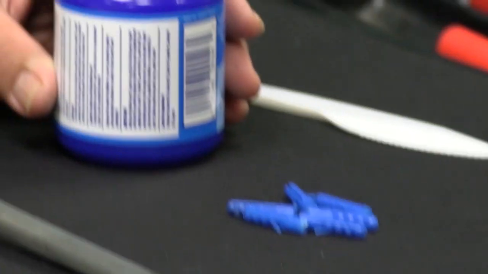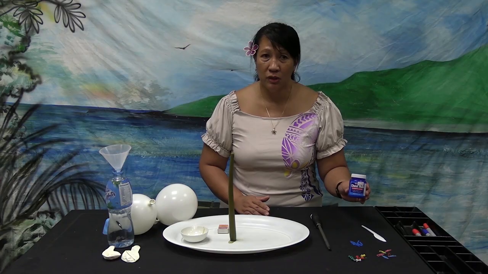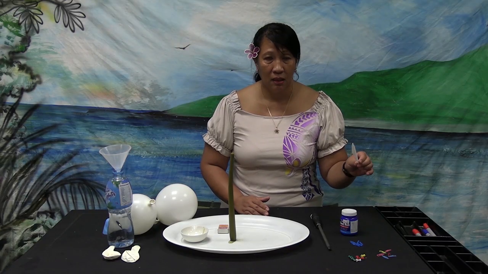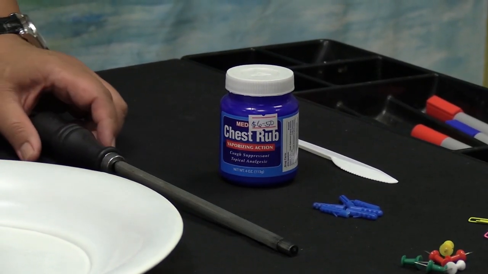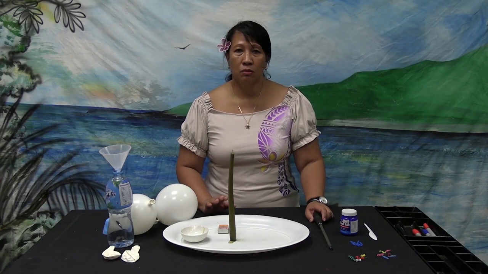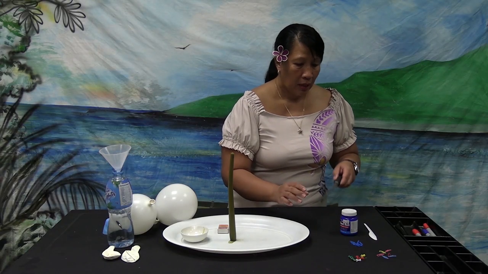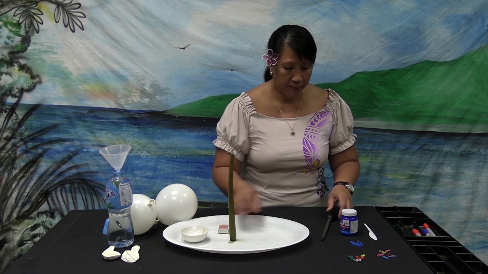You can use Vaseline. For me today, I improvise and I'm using the vapor rub wax and a little plastic fork to smear the metal rod with the wax. So we are going to put some wax on the metal rod, and then we stick the tack on it, and then heat it up.